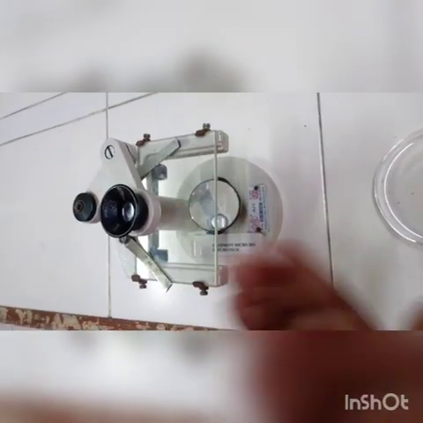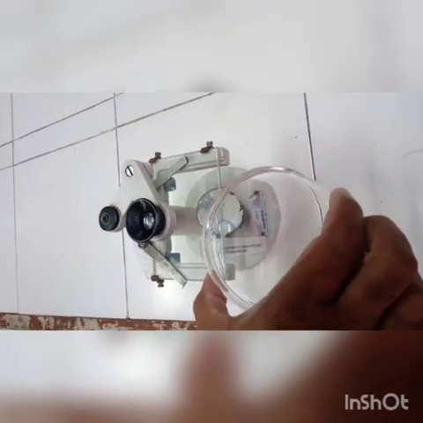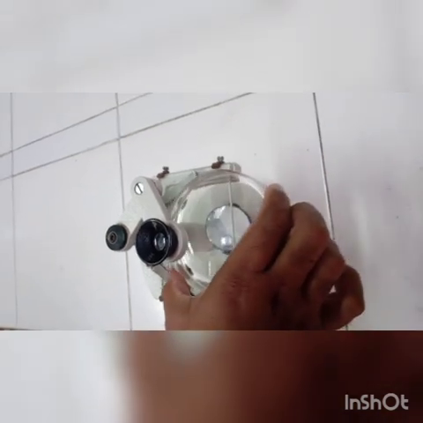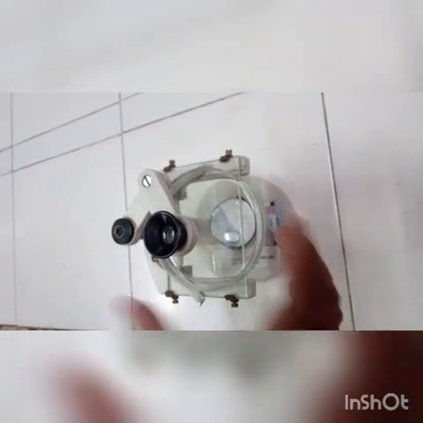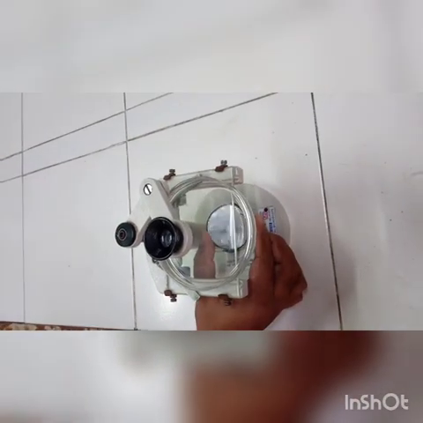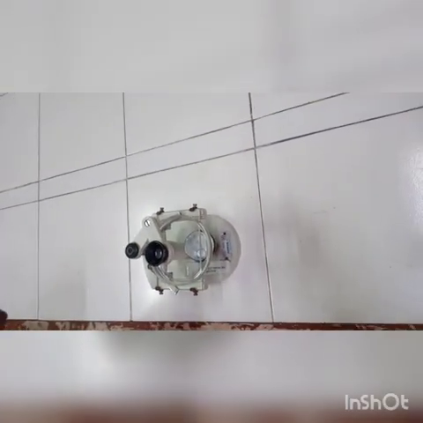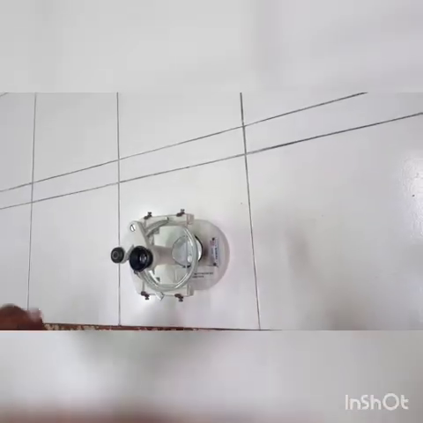This is the specimen stage, where we are going to keep the embryos which are already there in the petri plate, and we are going to keep the petri plate on top of the specimen stage, and we have to adjust this mirror in such a way that the light is reflected onto the sample. The samples are here, but with naked eyes we cannot see them, but after looking in the microscope we can see them.